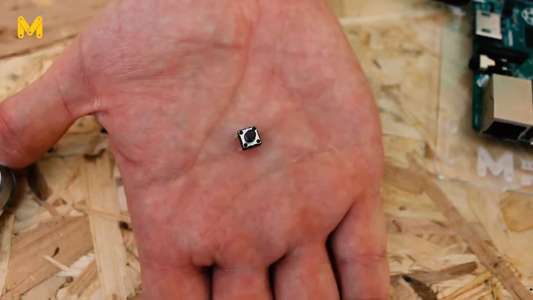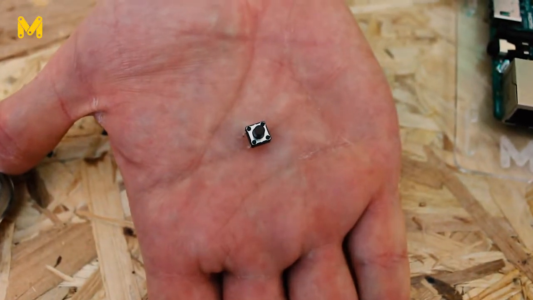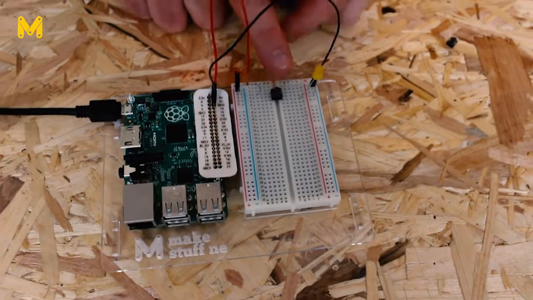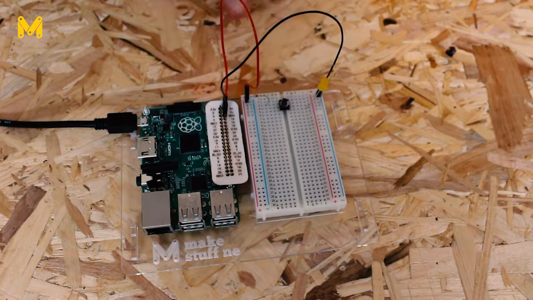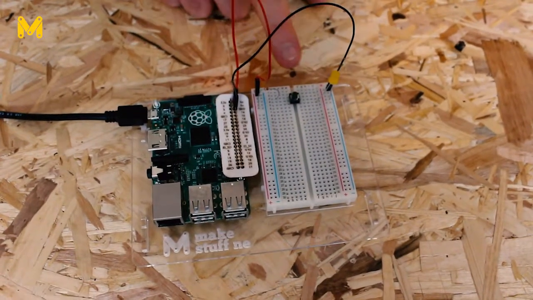For this make, we're going to use a new electronic component called a tactile switch. This is a tactile switch, and tactile means you want to touch it. Do you want to touch it? So here we can see our tactile switch in a circuit, and I want to touch it. I really want to touch it. I touch it.